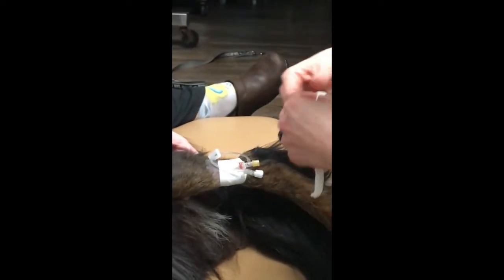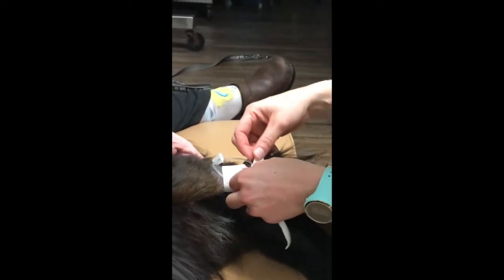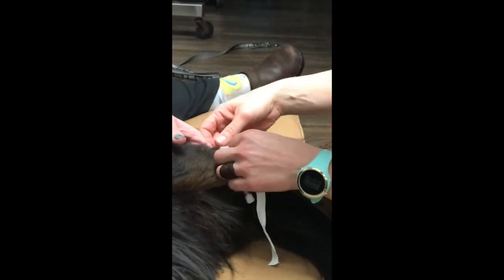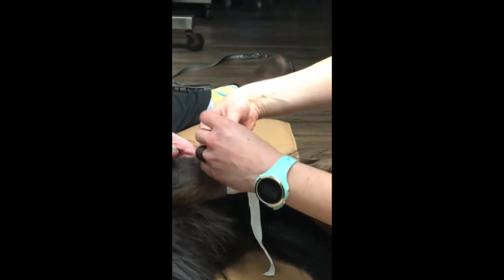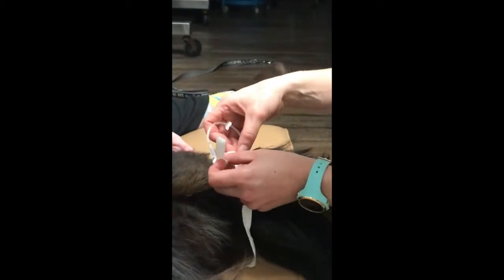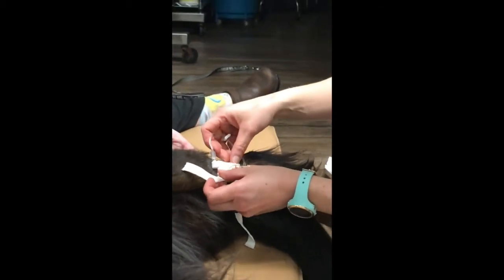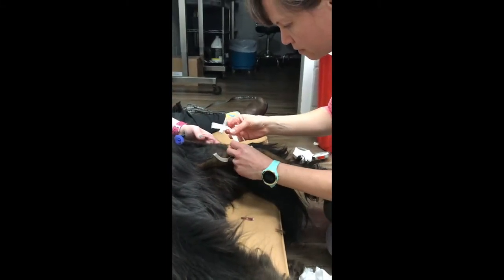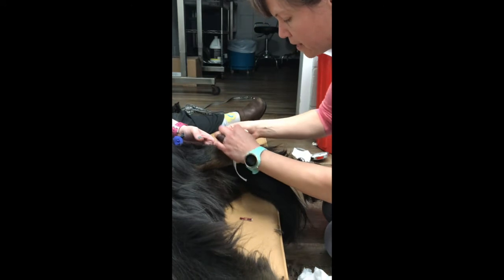And then we just want our sticky side up. And can make a little cross around the whole T-port situation without getting too much of the cap.